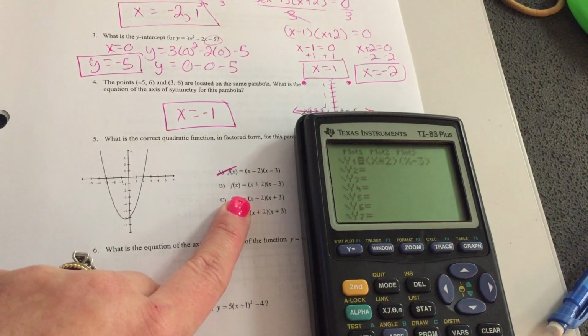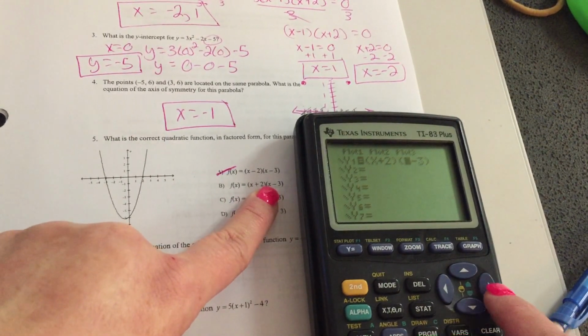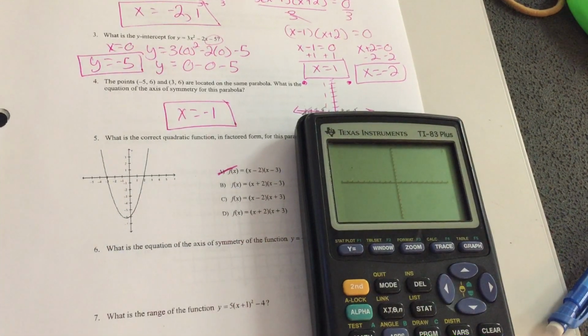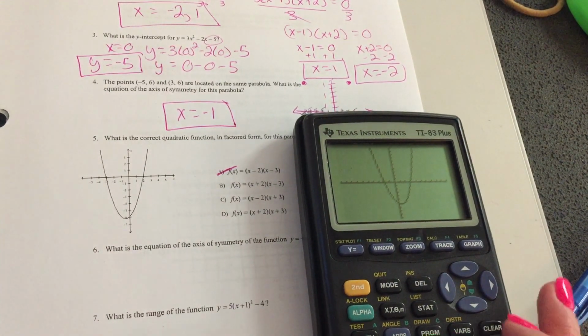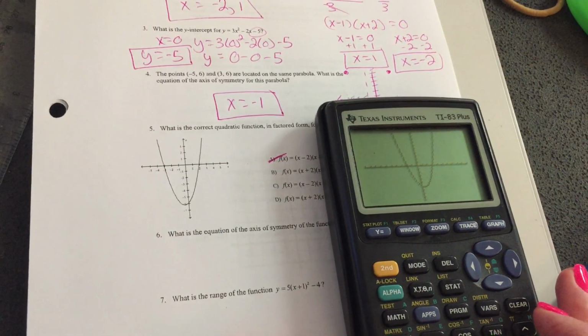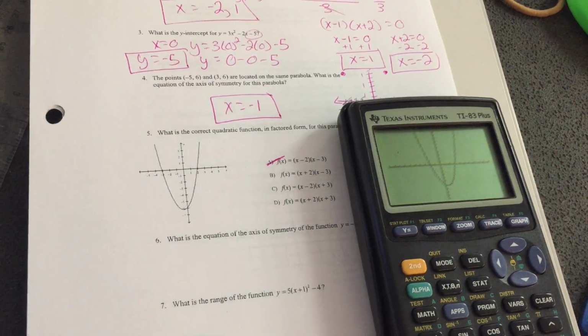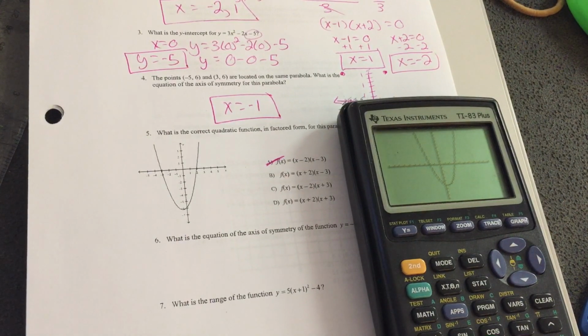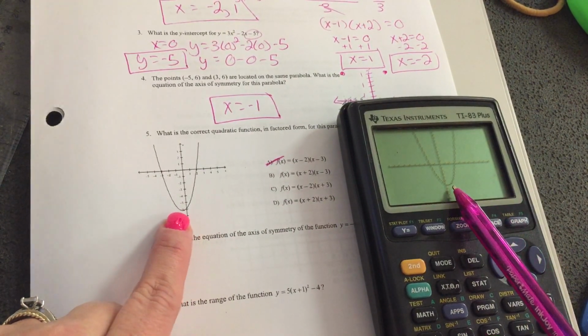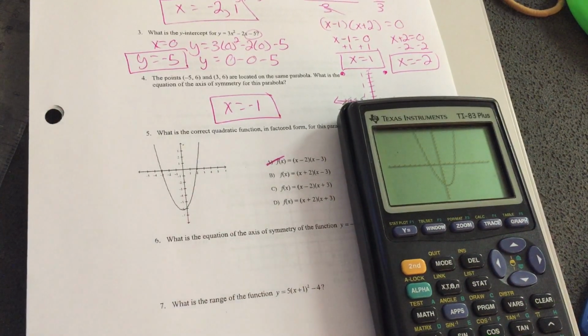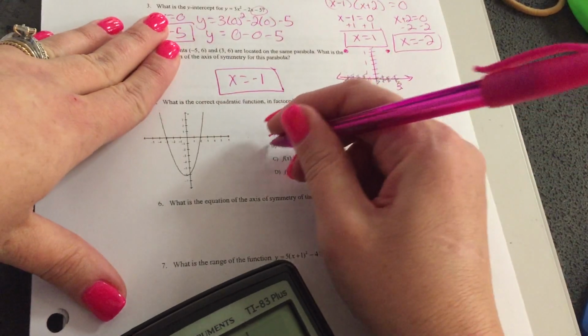It's going to be x plus 2, x minus 3, so let's graph that one. Oopsie. Oh, can y'all see? Y'all can look at your paper, right? Okay, does that look like it? No, because look, this is over here, and that vertex is over here. So my vertex is on the wrong side of the y-axis. Do you see that? Okay, so it's not B.